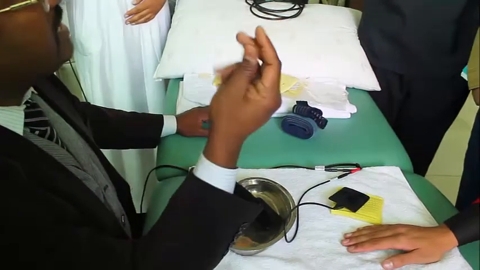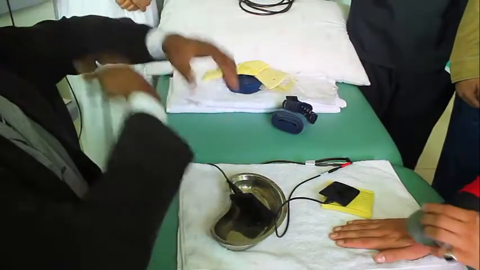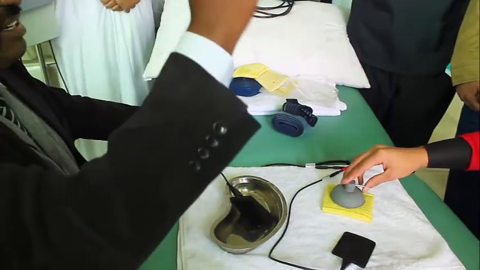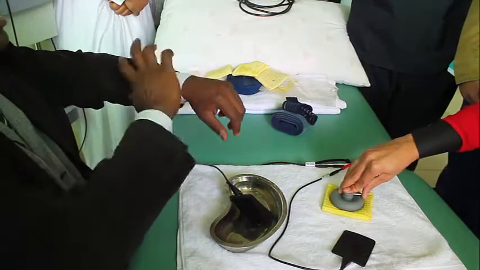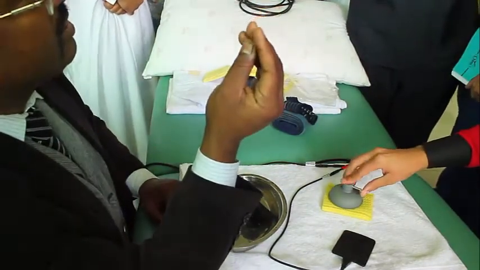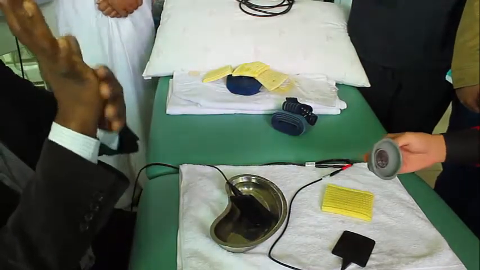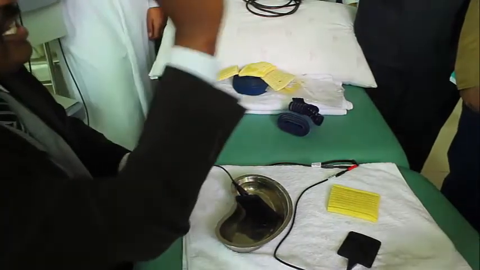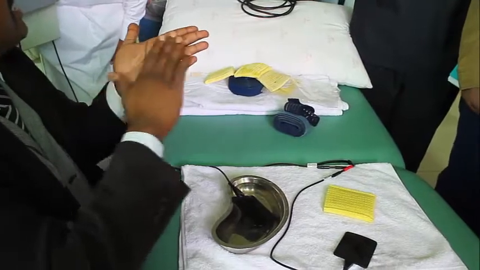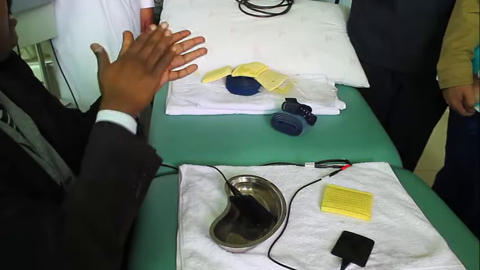Fourth variety, sometimes after the cast, the gypsum, the skin becomes thick and many layers come on the skin. Black layers, white layers, or sometimes on the foot, very thick skin will be there. At that time you have to scrub. Scrub. Okay?